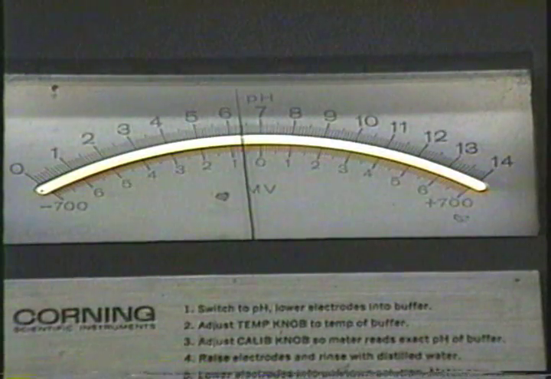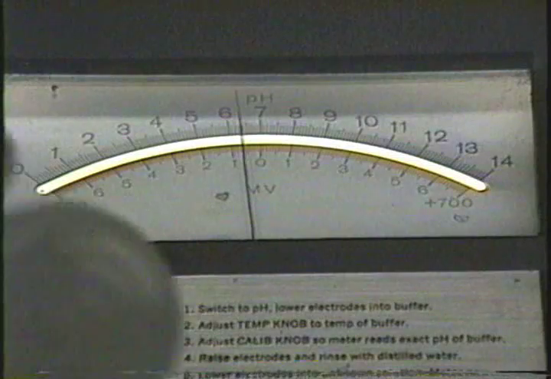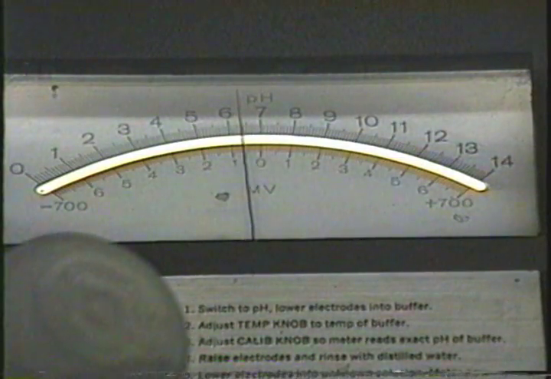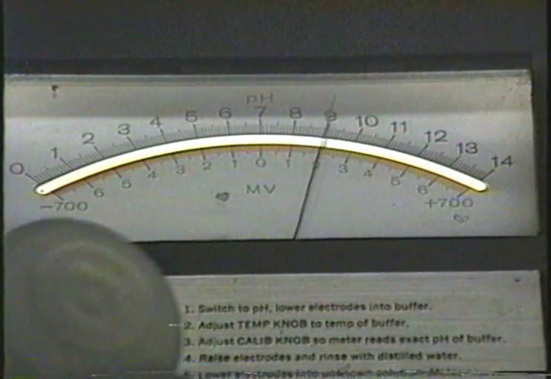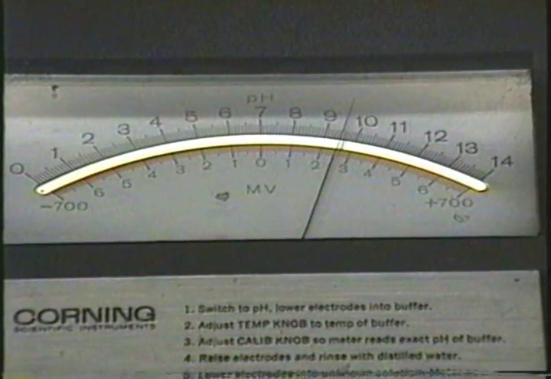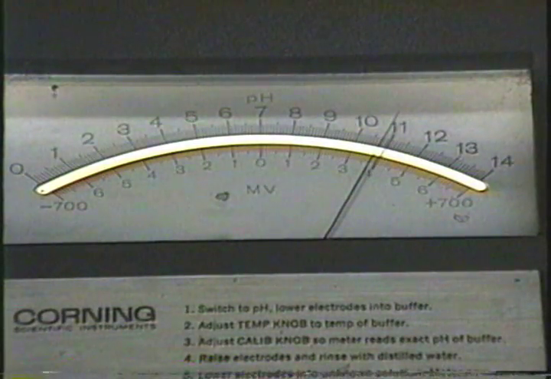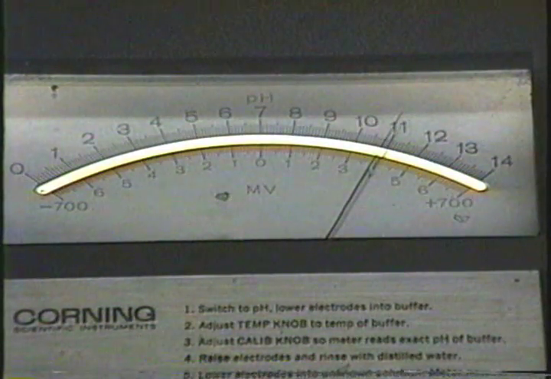Well, what we'll do now is put 10 drops of sodium hydroxide in here. All right, that's the 10 drops. And now I'll swirl the beaker, and as you can see as I swirl it, the pH is rising here.